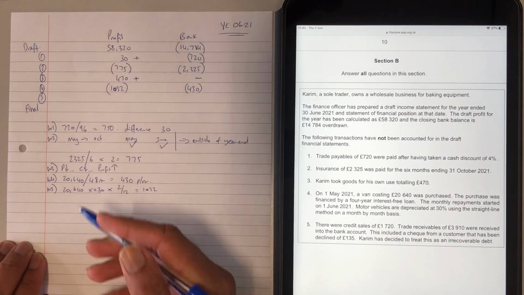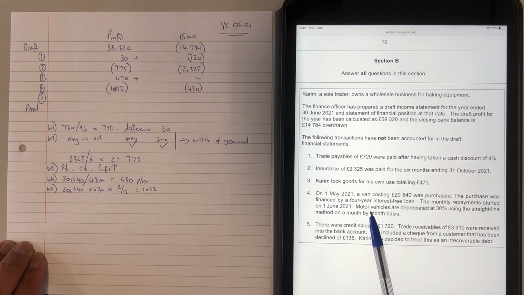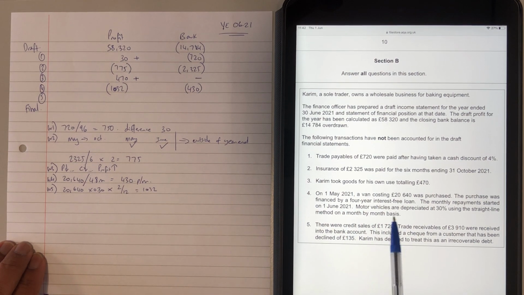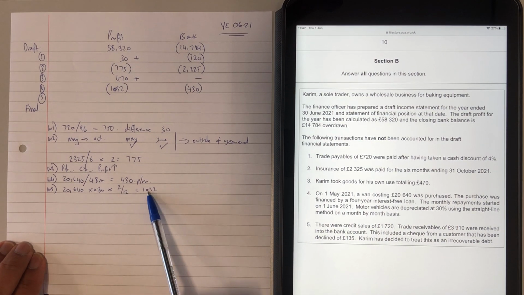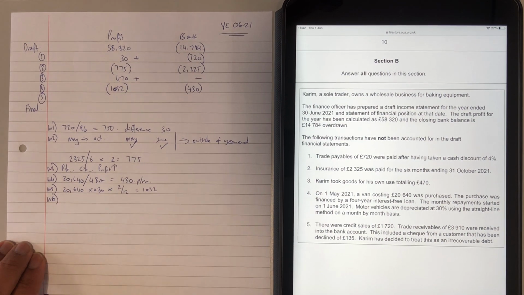Okay. Obviously, when you buy a vehicle, you cannot put the whole amount in. You have to split it across the years of usage. Okay, so 2640, we've got to split it across the years, divided by 4 years. The first year, we only had it 2 months because it's month by month. So times by 2 over 12. Okay, working 6, there's the next one.